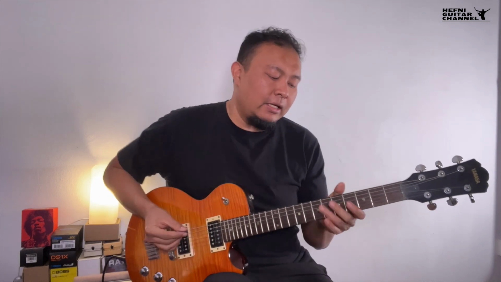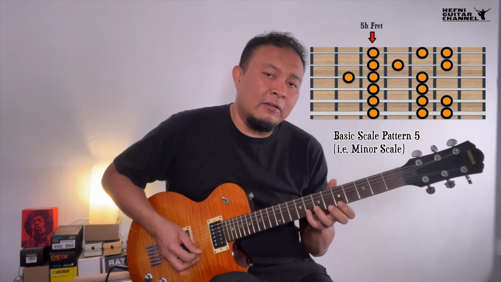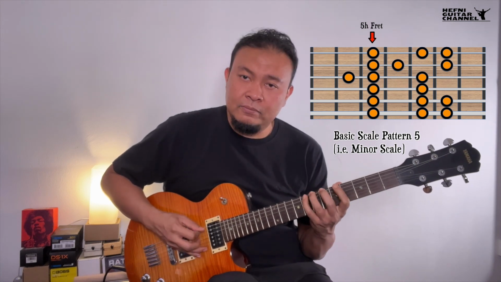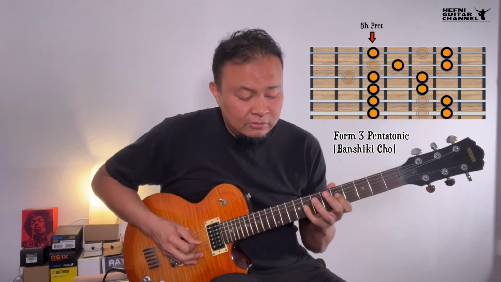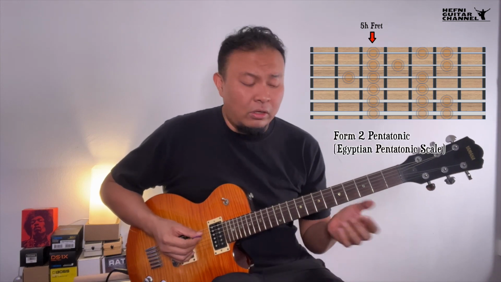Now, how does this work? Similarly to the 3-to-1 rule, where each major scale pattern has 3 corresponding pentatonic shapes. So very quickly, this major scale pattern, pattern 5, we have the minor pentatonic shape. We have the Form 3 pentatonic, or what I call the Banshikicho. And then we have the Form 2 pentatonic, which is what I also call the Egyptian pentatonic.